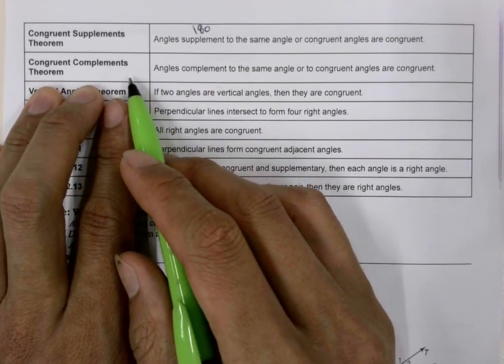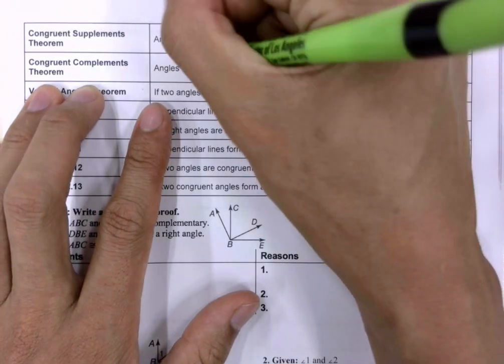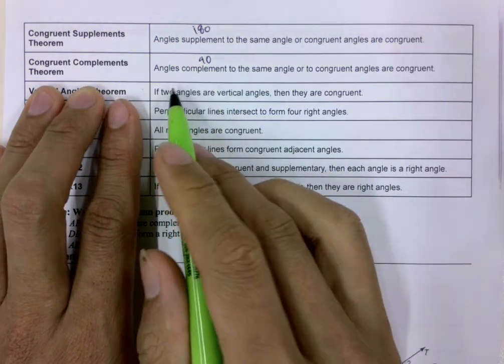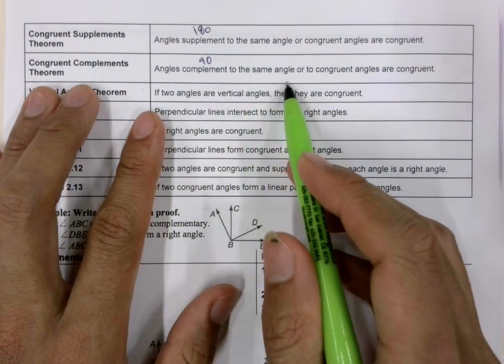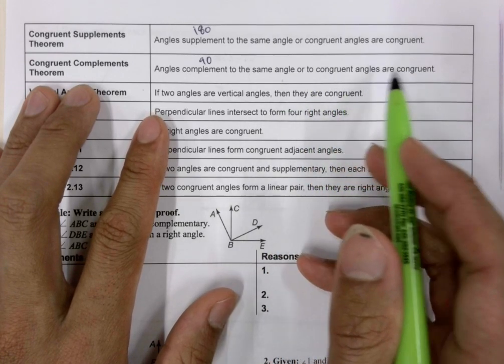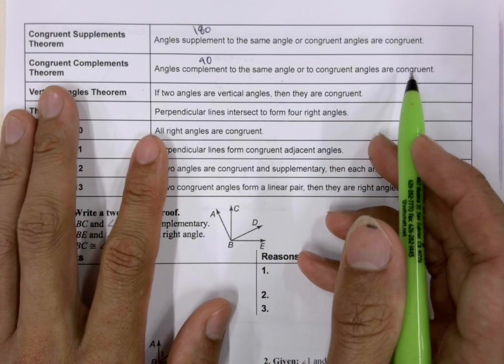So the congruent complements theorem. Complements is 90. So it's the same idea. It's that angles complementary to the same angle, or to congruent angles, are congruent. Okay.